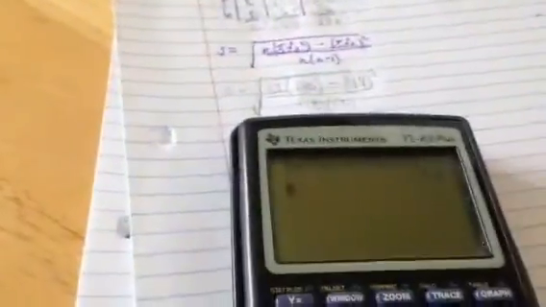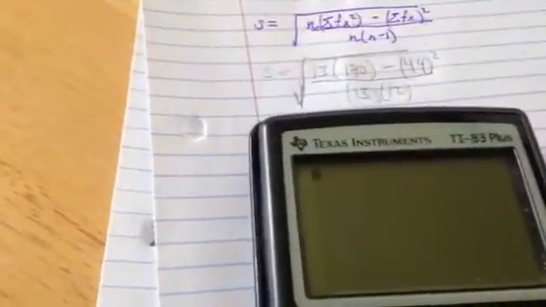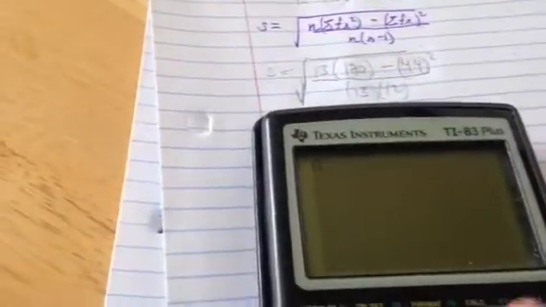So now we just have to plug this all in on our calculator. I like to plug it in all at once. I'll show you how that's done. Although if you want to do it step by step, that's fine too.